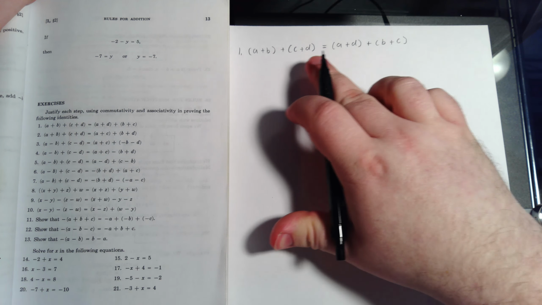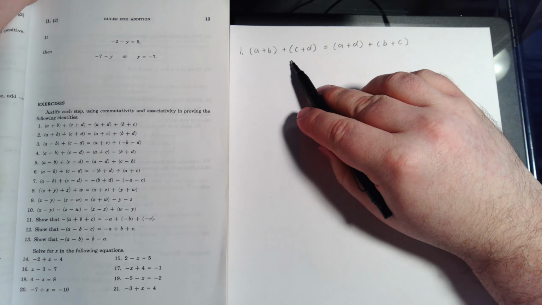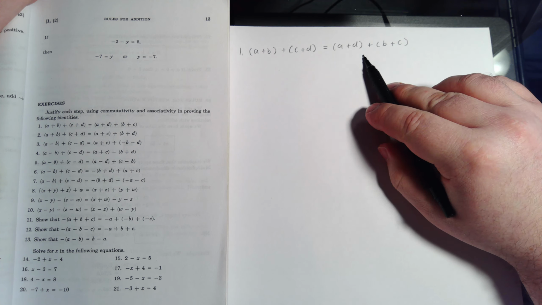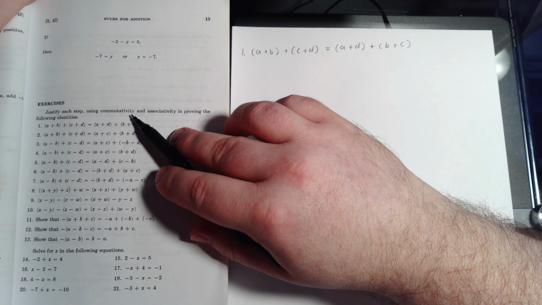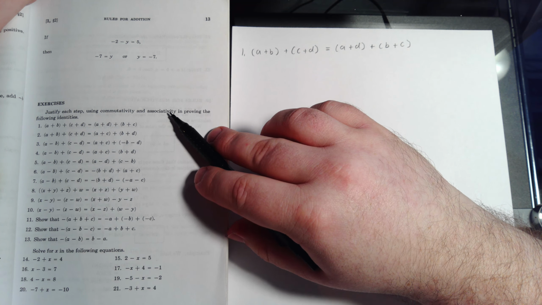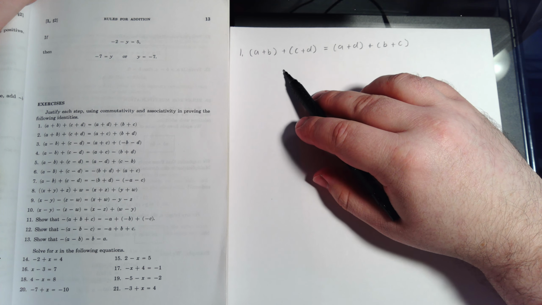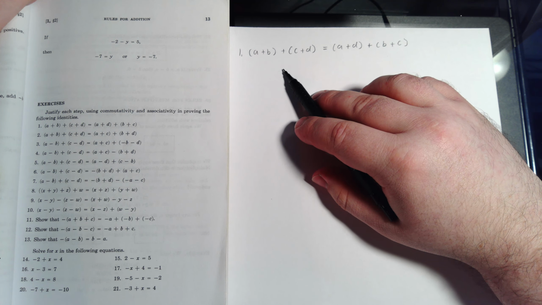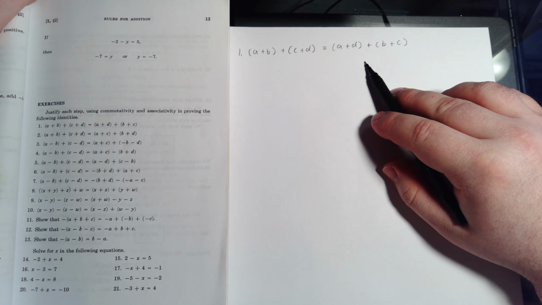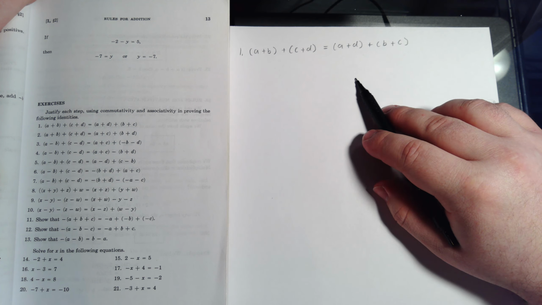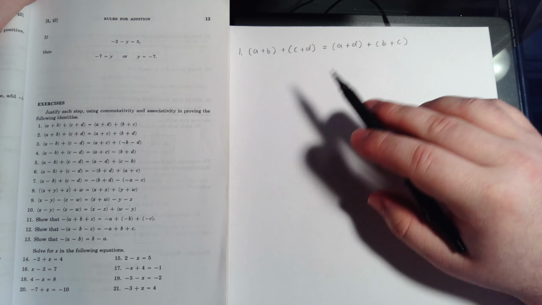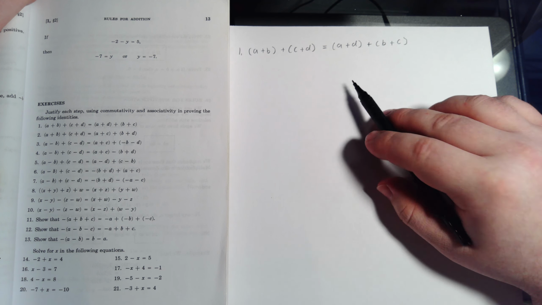So how might we go ahead and prove that this side is equal to that side? What we can do is use the rules of commutativity and associativity on this left side to make it into the form of the right side. And if both sides are equal, we have proof by identity. A equals A, effectively. 1 equals 1.